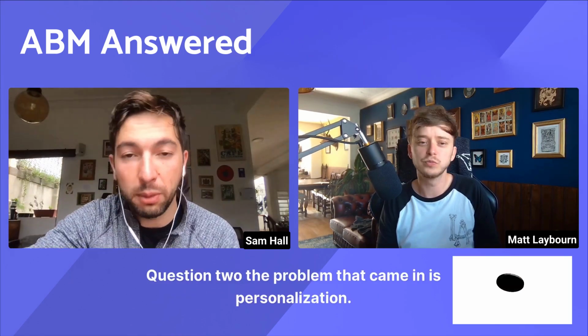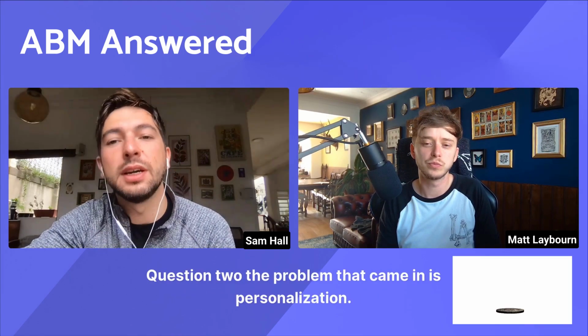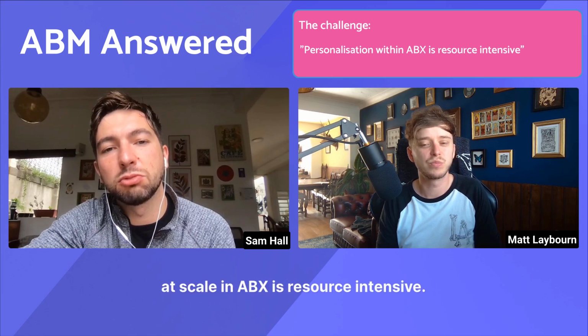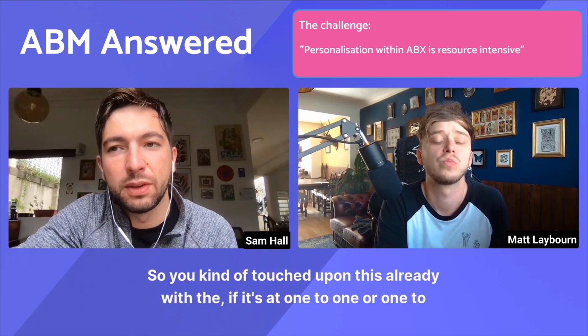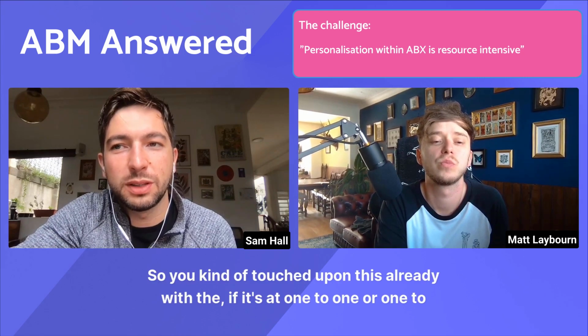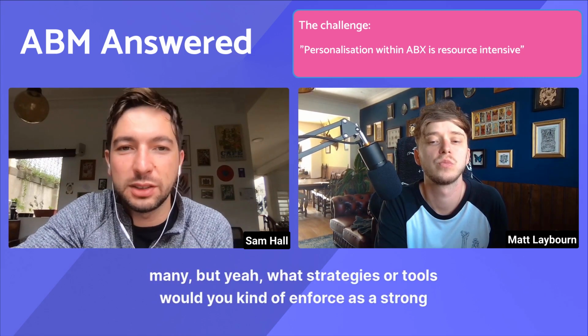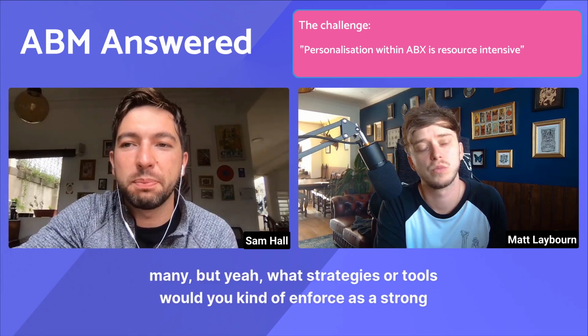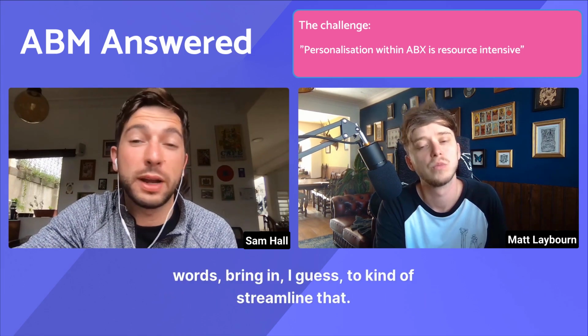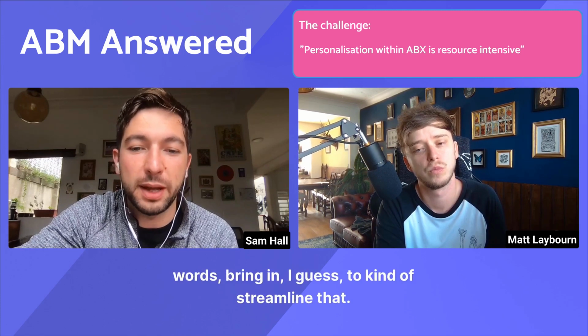Question 2 that came in is: personalization at scale in ABX is resource intensive. So you kind of touched upon this already with one-to-one or one-to-many, but what strategies or tools would you kind of enforce is a strong word, bring in, I guess, to streamline that?